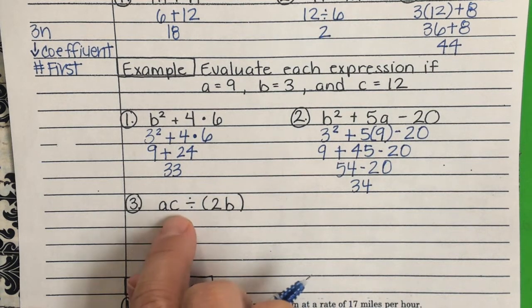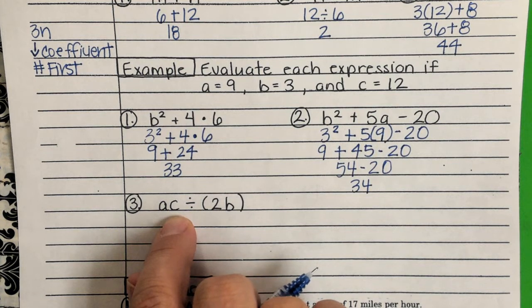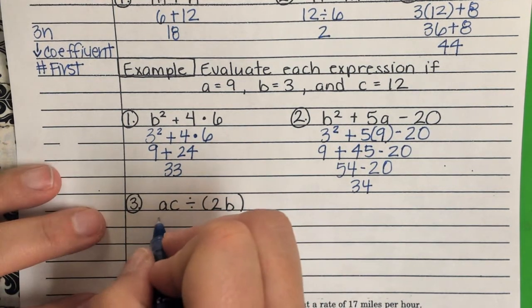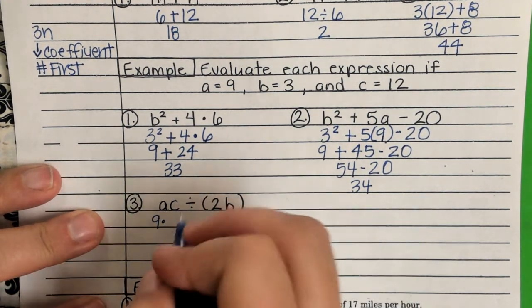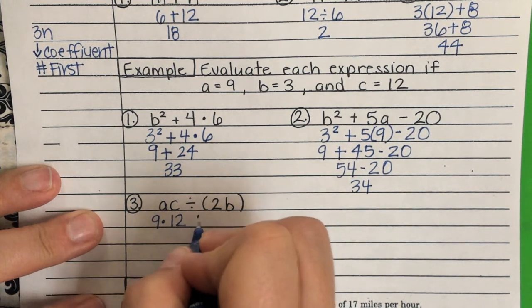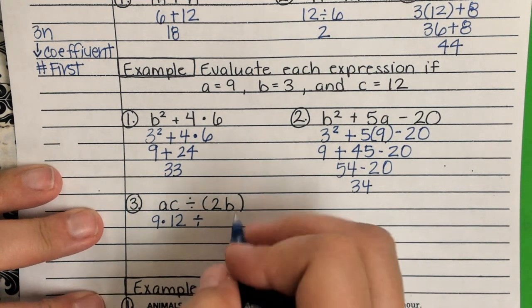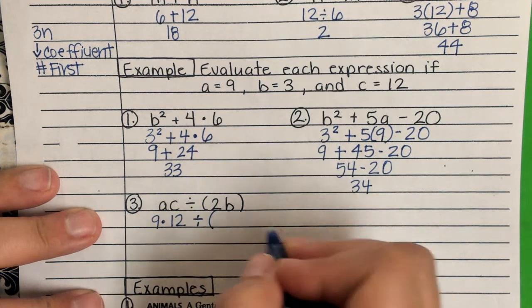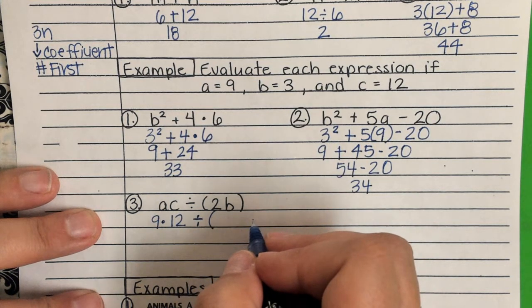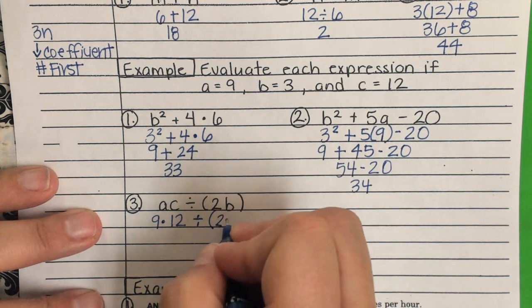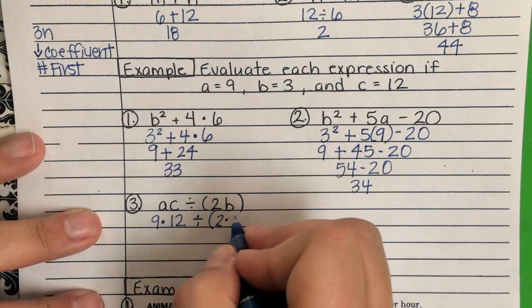So we have AC. Oh, now I have 2 variables next to each other. What does that mean? It's still multiplying. Okay? So we've got 9 times, let's see, 12. Then we've got divided by, this is in parentheses, 2 times B. What's B? 3?